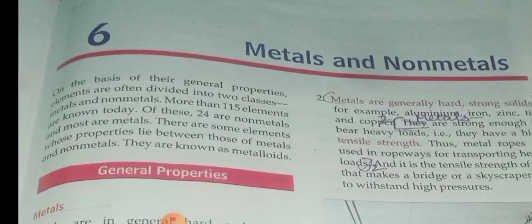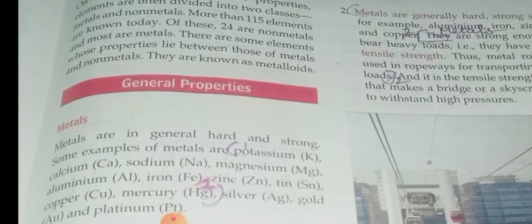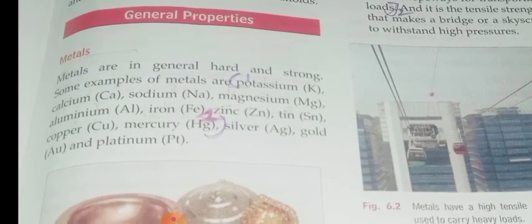So, on the basis of general properties, elements are often divided into two classes, metals and non-metals. More than 115 elements are known today. Of this, 24 are non-metals and most are metals. There are some elements whose properties lie between those of metals and non-metals. They are known as metalloids. Let us discuss some general properties.